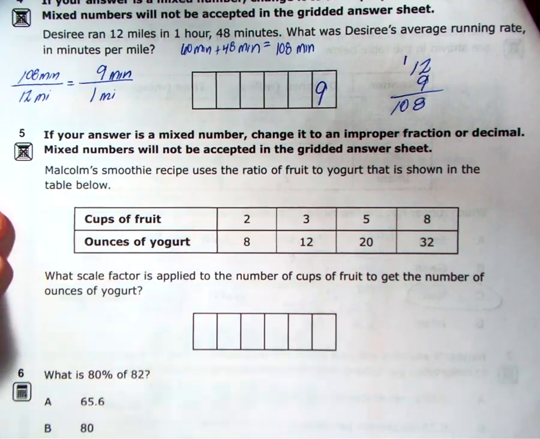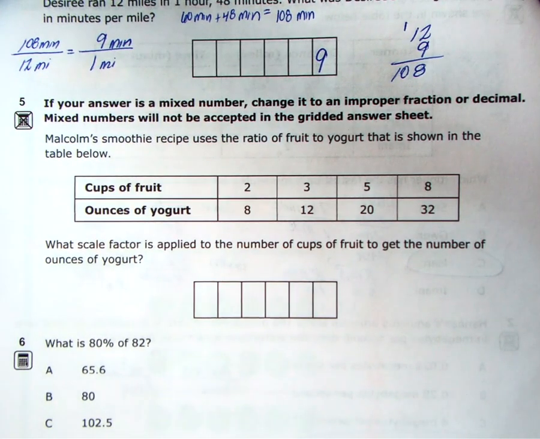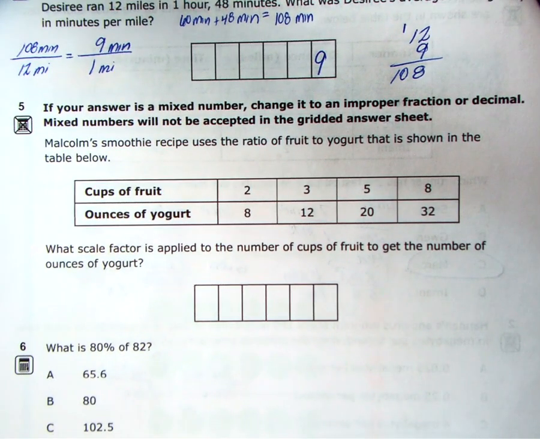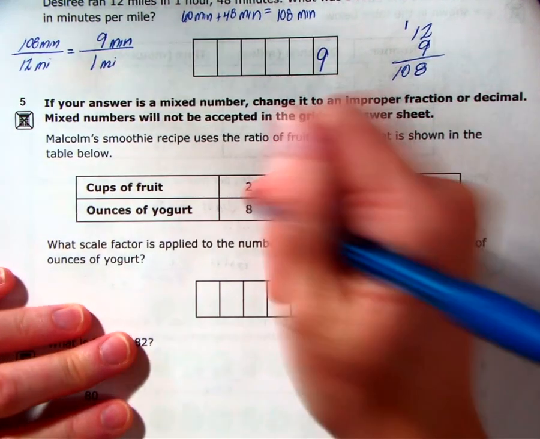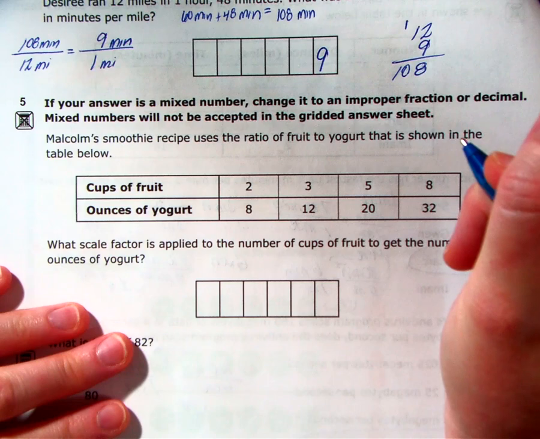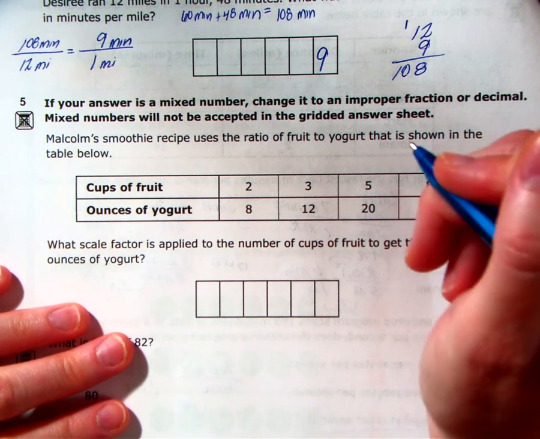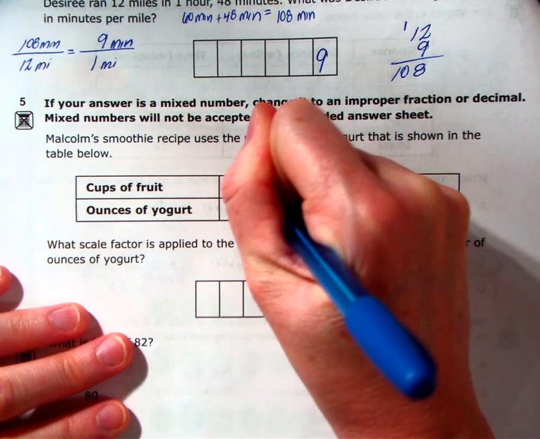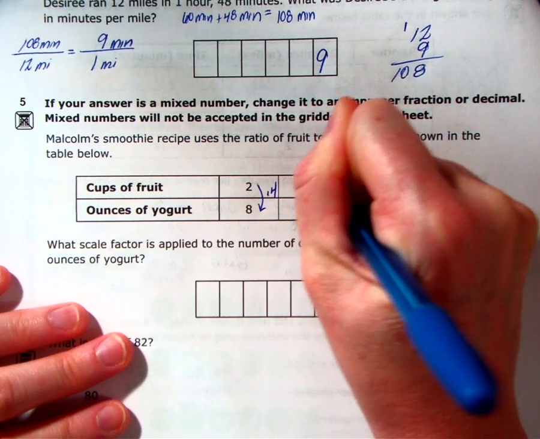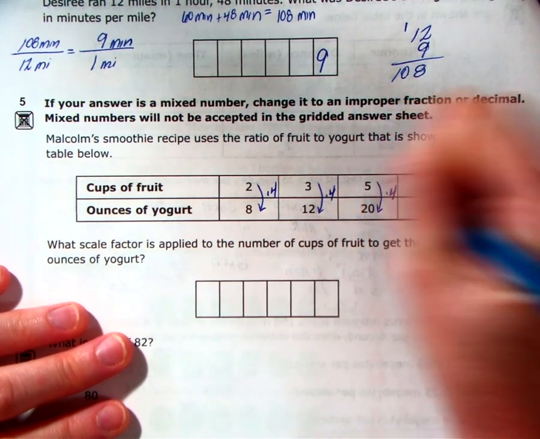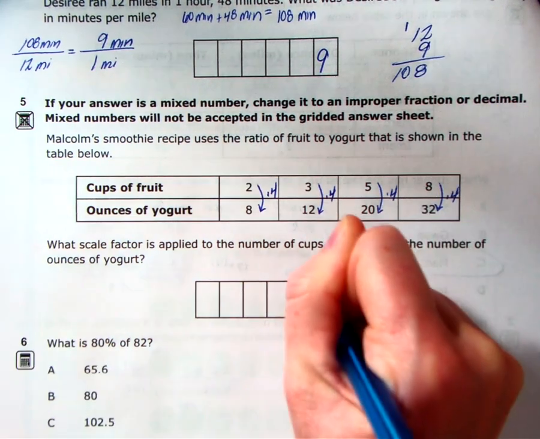Same idea here, gridded response. Malcolm's smoothie recipe uses the ratio of fruit to yogurt that is shown in the table below. Fruit to yogurt. What scale factor is applied to the number of cups of fruit to get to the number of ounces of yogurt? I want to say 4. To get from fruit to yogurt, is times 4. Times 4. Going with 4.